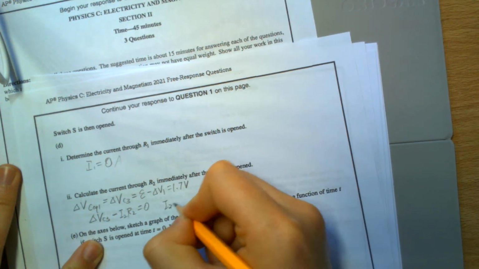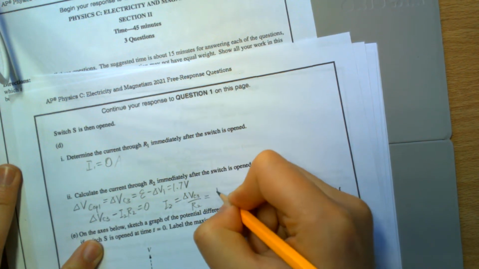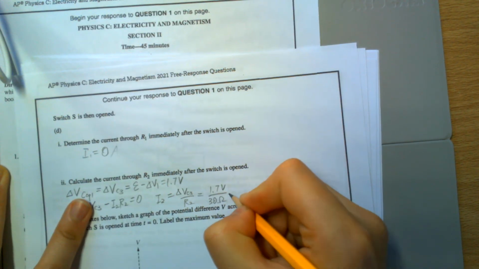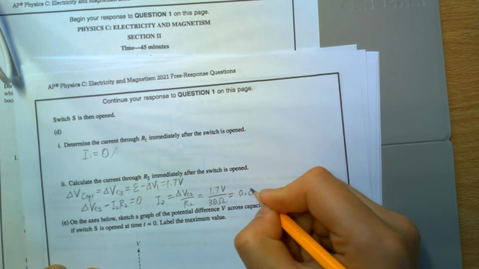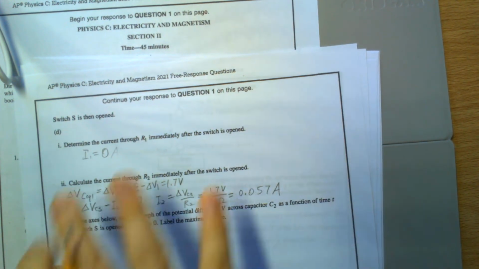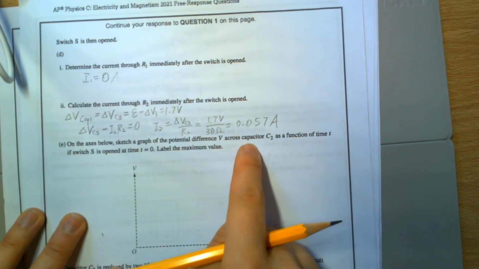Therefore, I2 should equal delta V C3 divided by R2, which is 1.7 volts divided by R2, which is 30 ohms. Going to the calculator, that should be 0.057 amps.